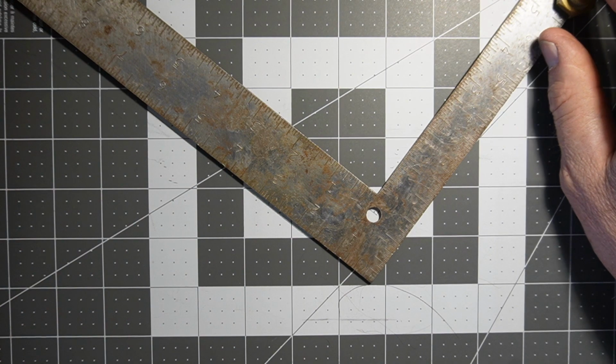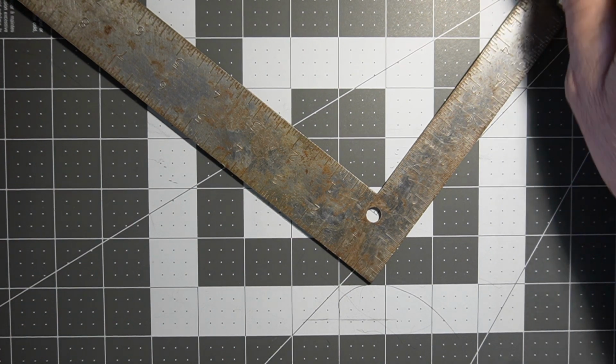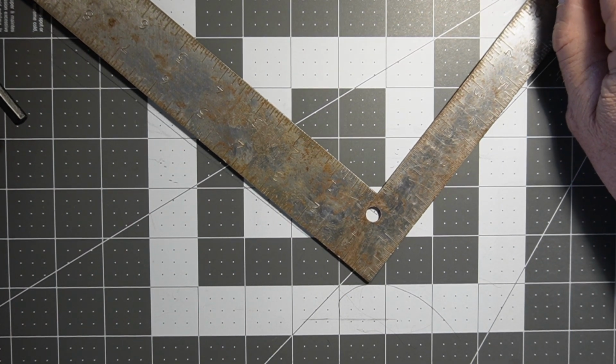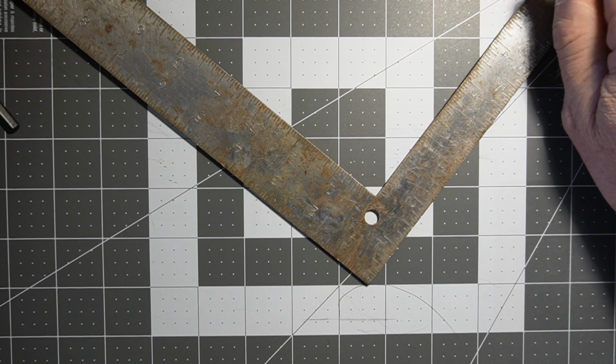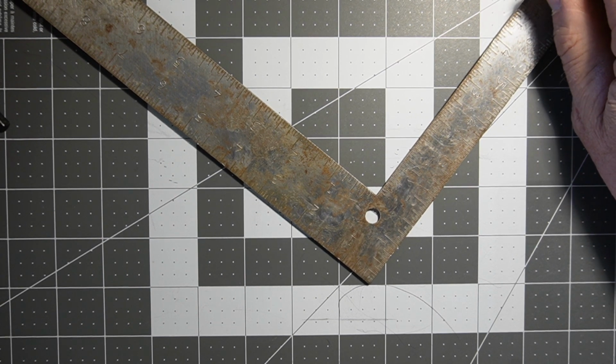I can overdraw it. So that's how you build steps, that's how you come up with the numbers, and that's the majority of the battle, is just getting the numbers right.